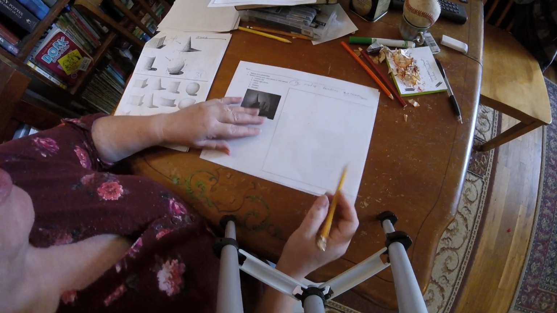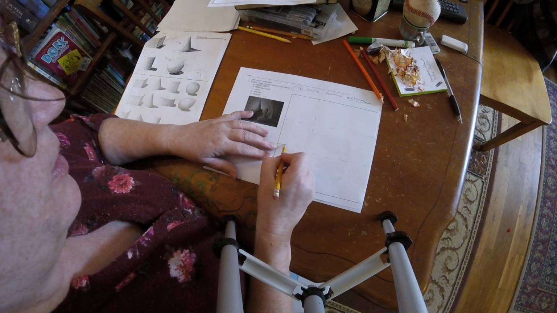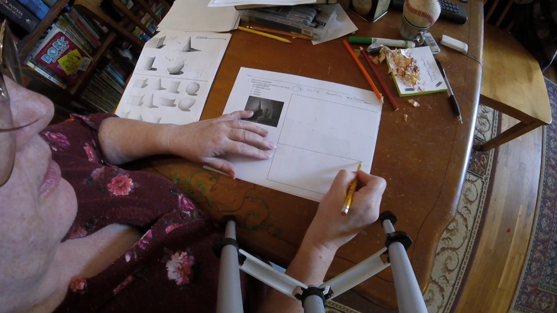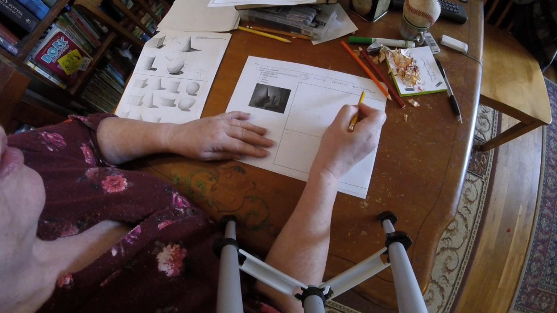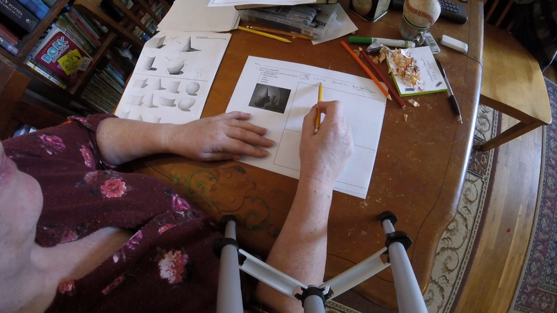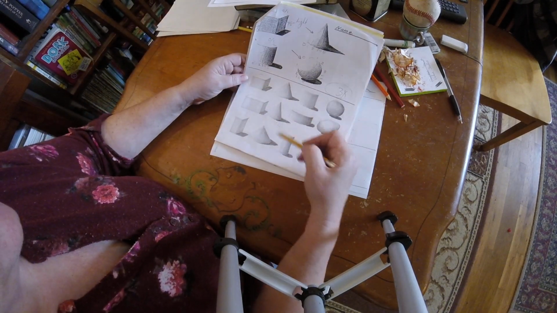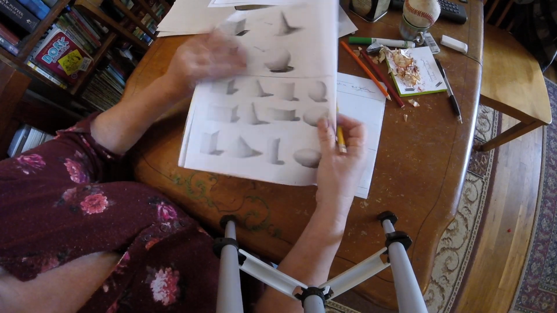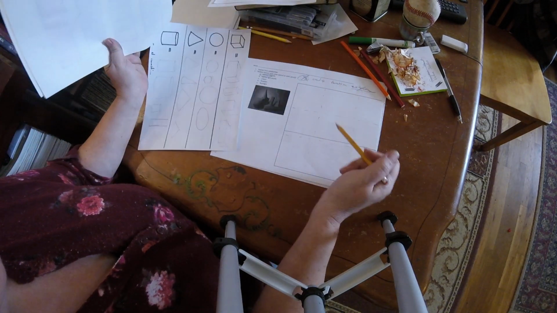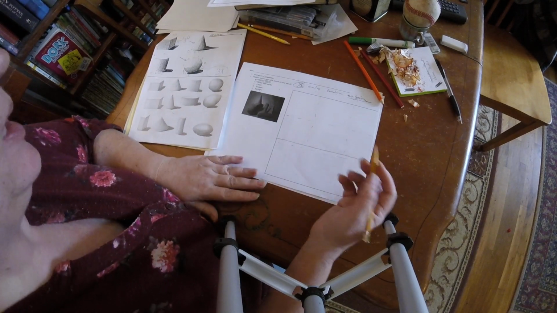Next, I'm going to do extension. The easiest way to do that is with a horizon line. And for this one, I'm going to put the horizon line right here. Okay. Horizon line. Done. Variation and overlap. The reason I wanted you to do these in all different variations is to apply it here. So, pick a shape, any shape.